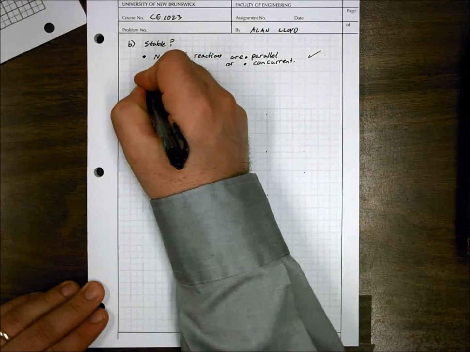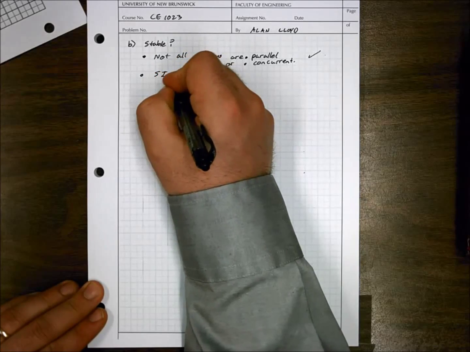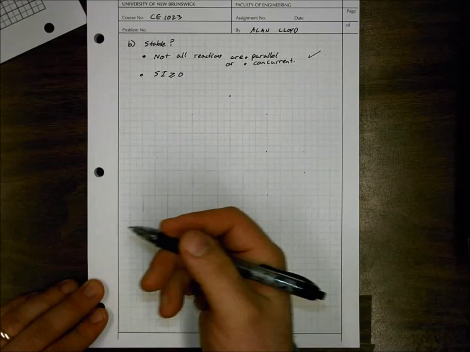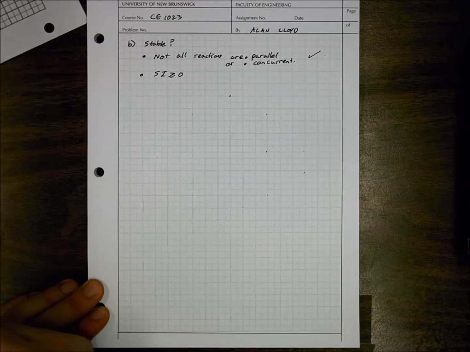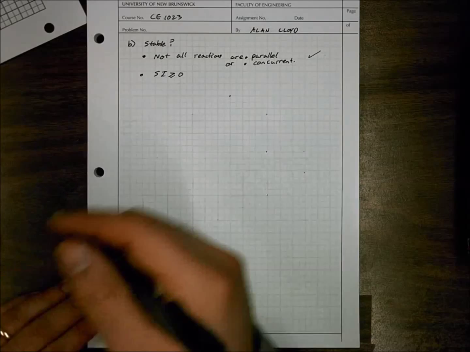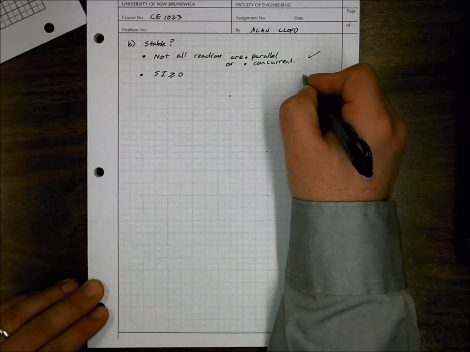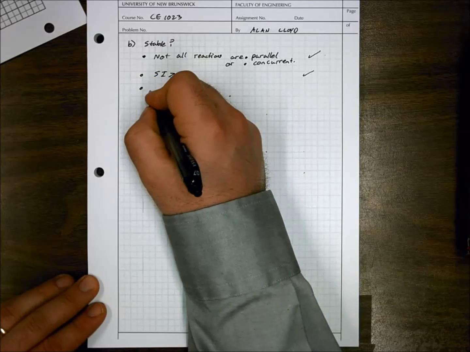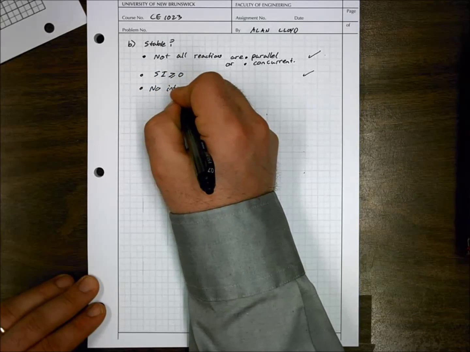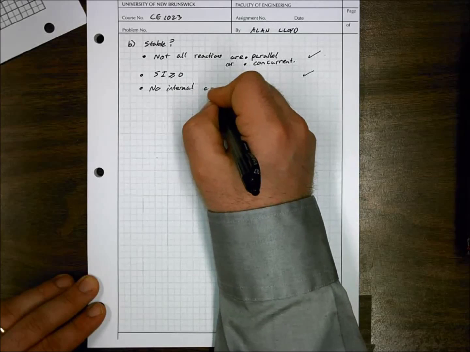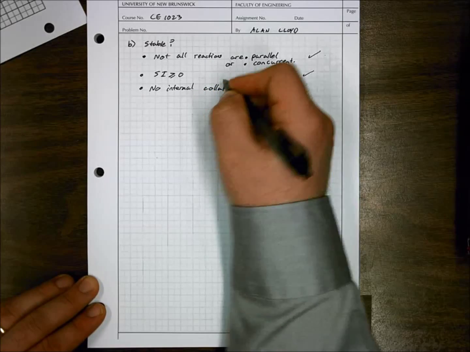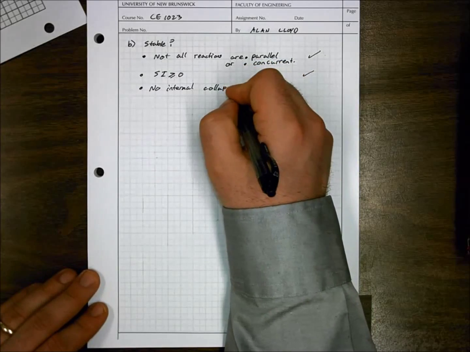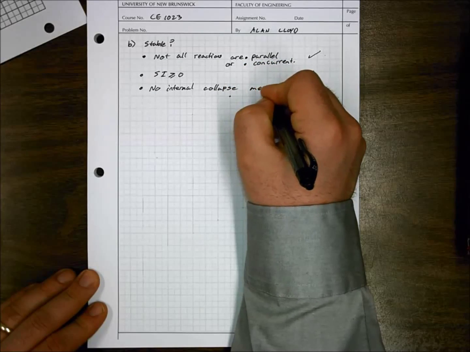Now check number 2, well, we have SI is greater than or equal to 0. And this just sort of verifies the same thing. We have at least 3 supports here, that are 3 reactions, and that means that we are properly supported in that regard. And then the final check would be no internal collapse mechanism.